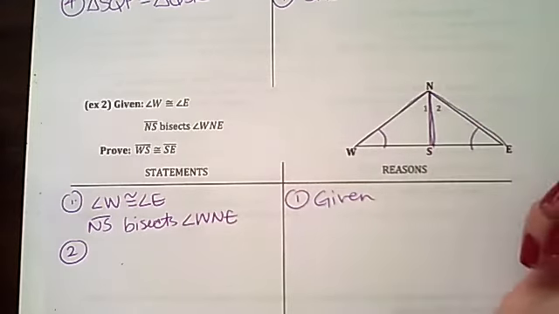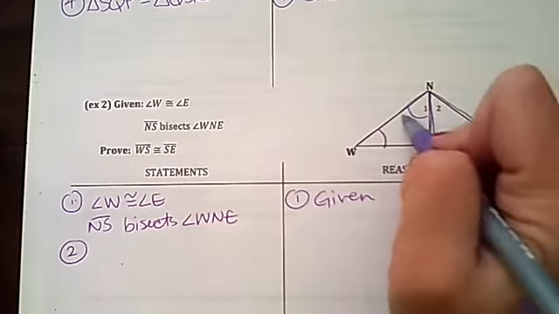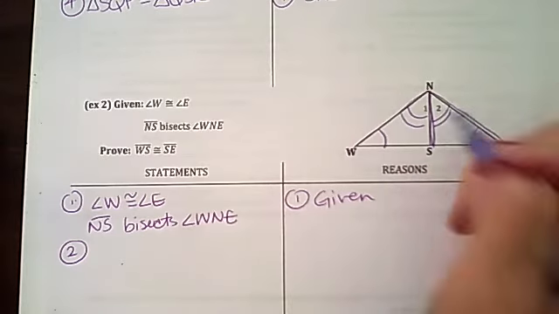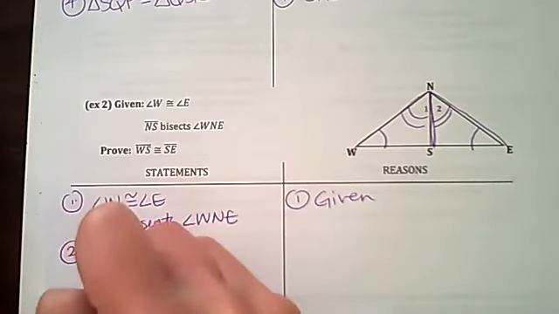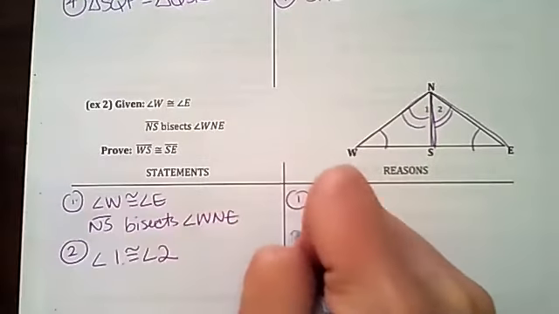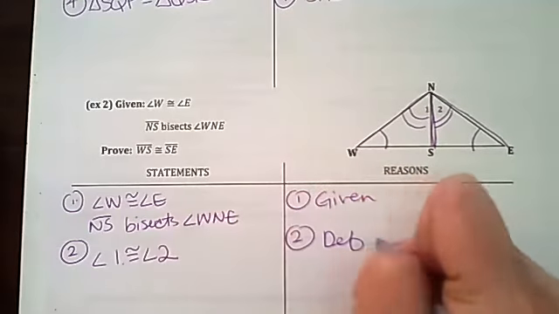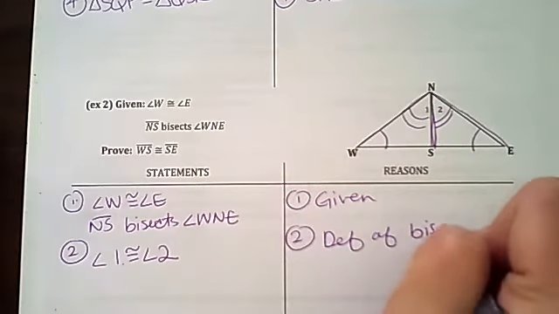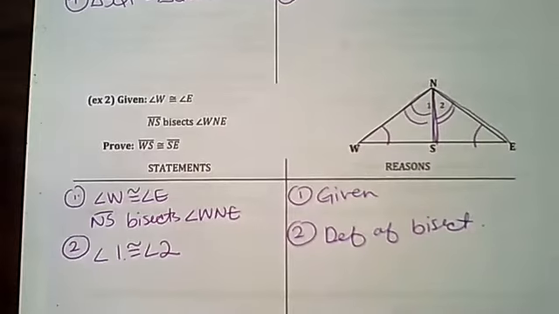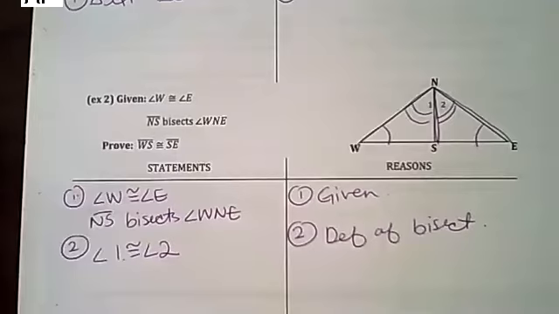So I can conclude that angle 1 and angle 2 are congruent. And all you have to say is definition of bisect. Or you could say definition of angle bisector, but either one, I usually just say definition of bisect. Okay, so now we have two pairs of angles congruent. What could we do next?